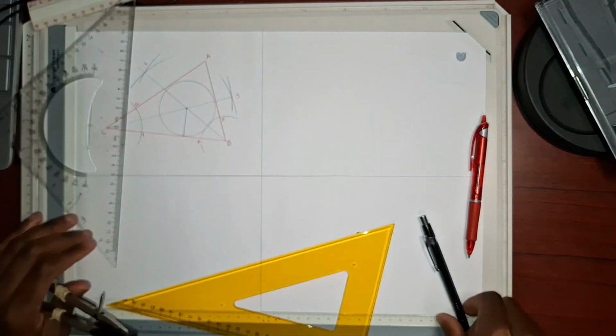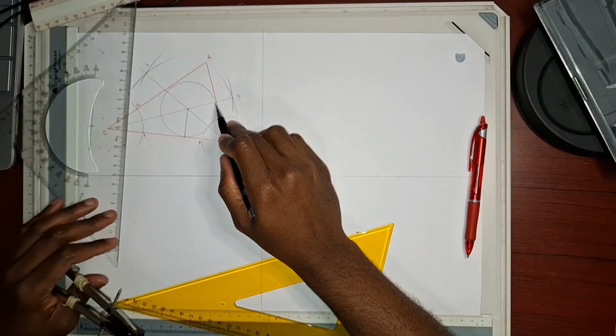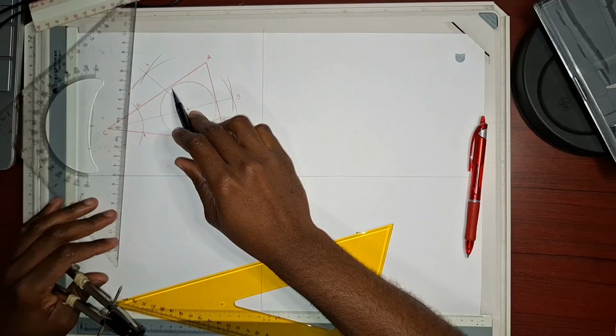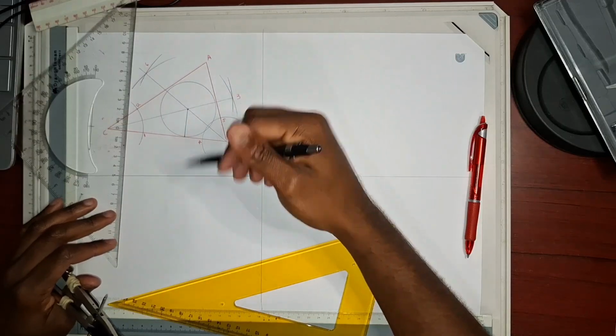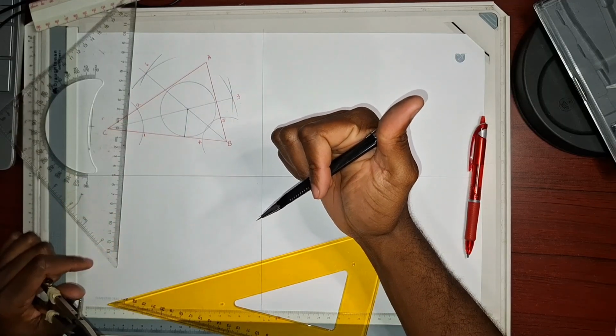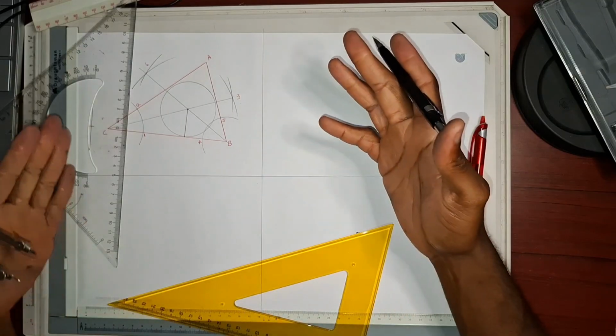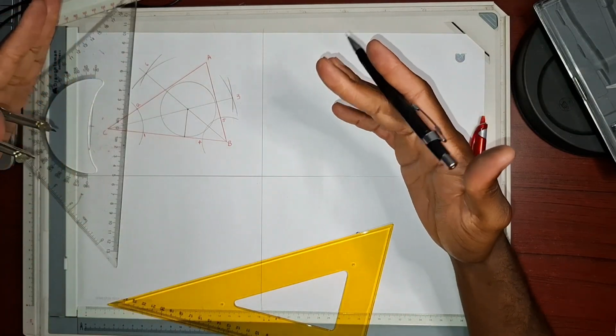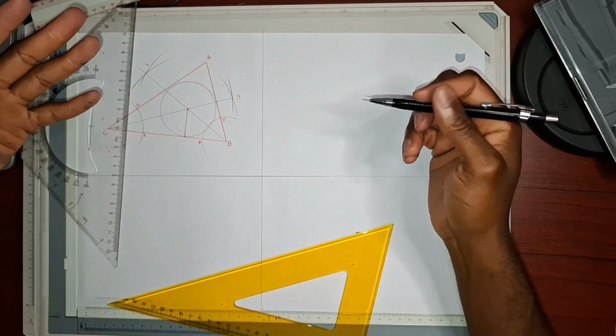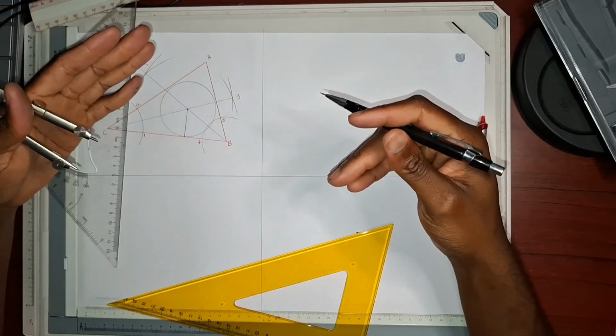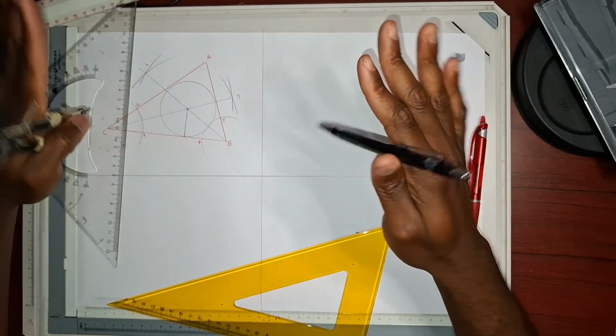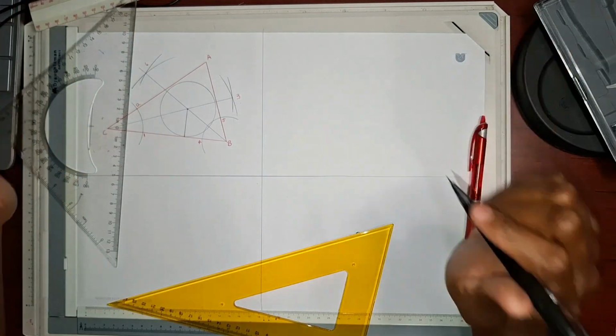So now you're going to get things like this. You find that it's not really touching, right? So mine is not really touching, but I expect yours to be touching, right? So it's just minor errors there in placing the compass. Maybe you did not place it where it was supposed to be placed and things like that, right? But the concept is still the same, right? Okay.